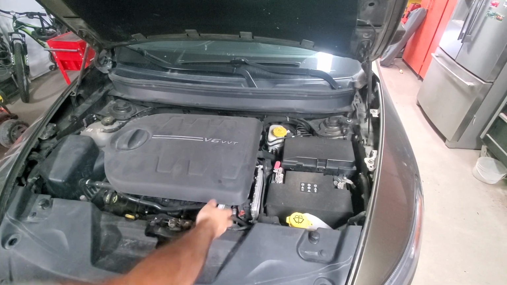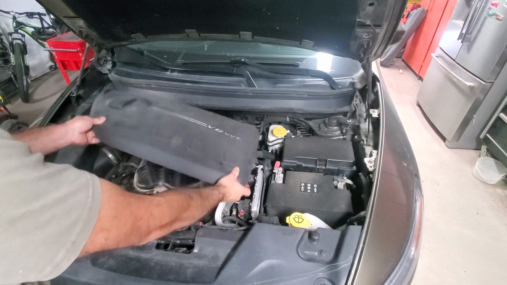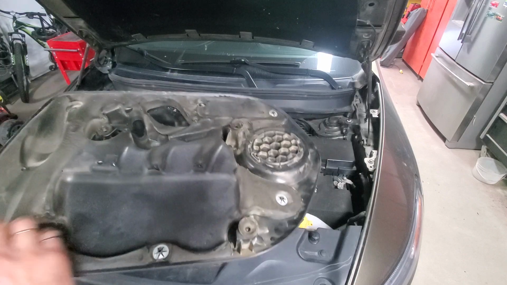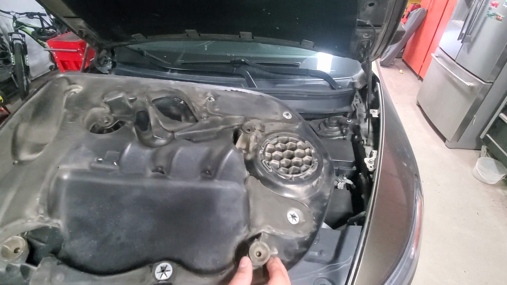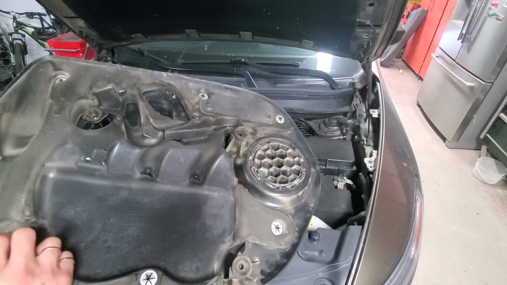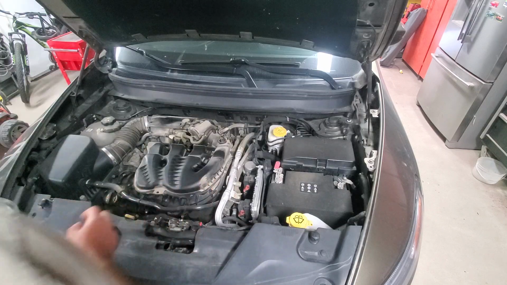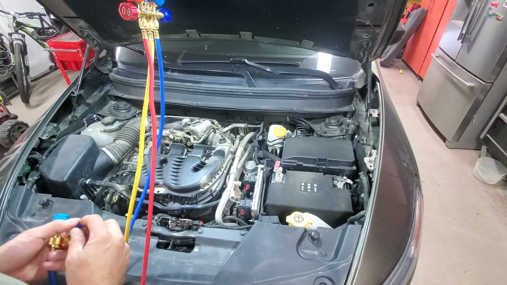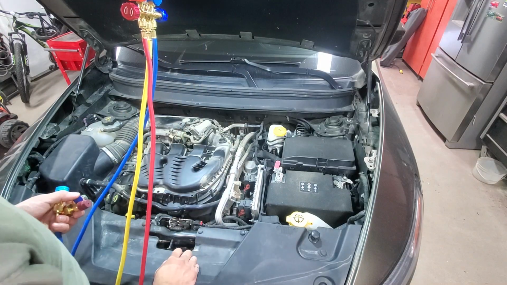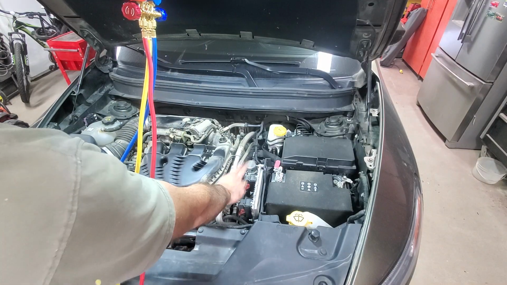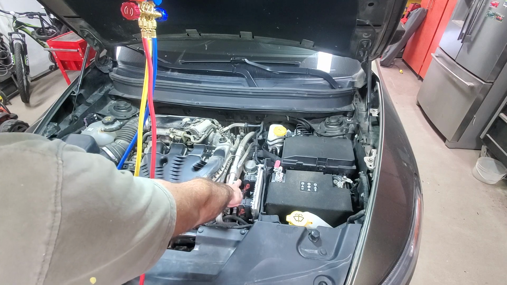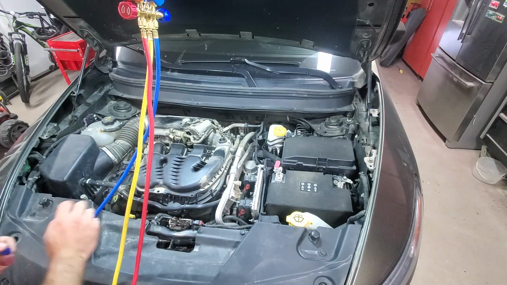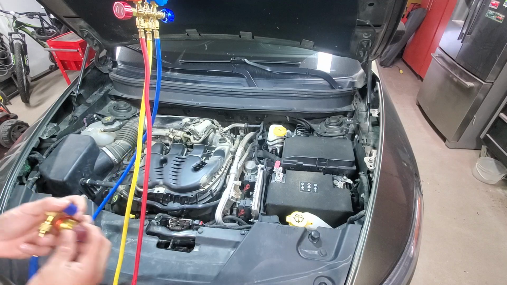So first of all, we'll just remove the engine cover. 1, 2, 3, 4 rubber bushings that sit on those studs. Alright, so I got my gauges hooked up and I got the new light. Check my Amazon store for those. So this is your low pressure, and over there is your high pressure.